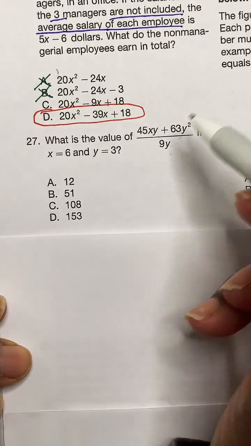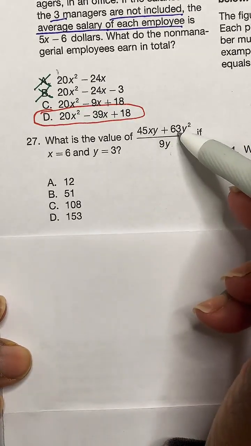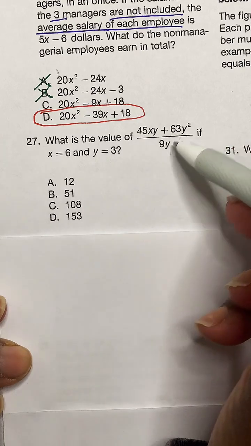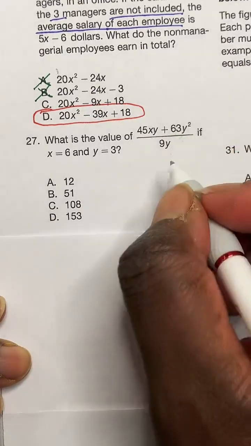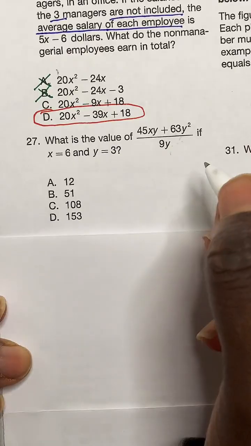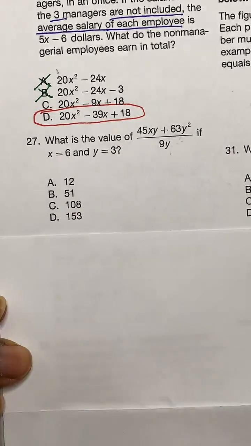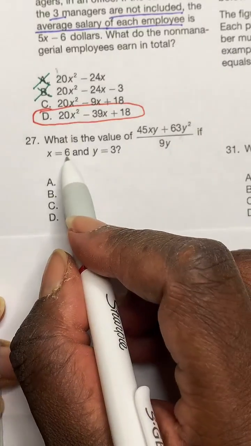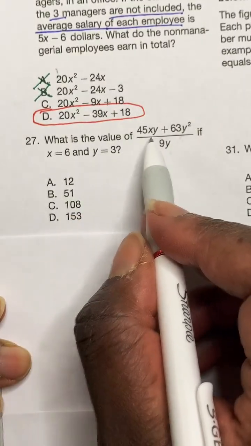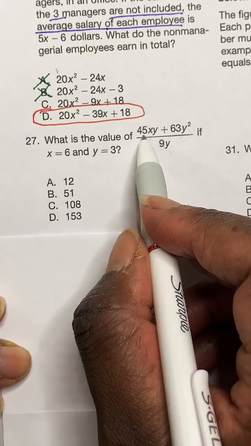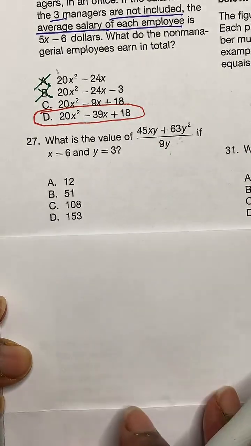So if you want to, I noticed that 45, 63, and 9, they all have 9 in common. So if you want to make things a little bit smaller before you substitute, you can do that. Because I know if I have to multiply my 6 and my 3 times that by 45, let's be real.